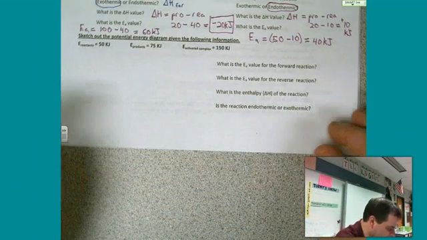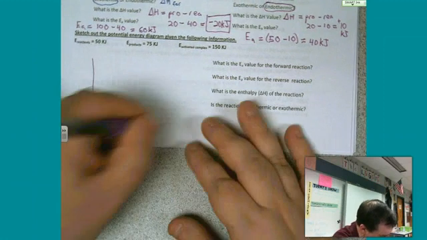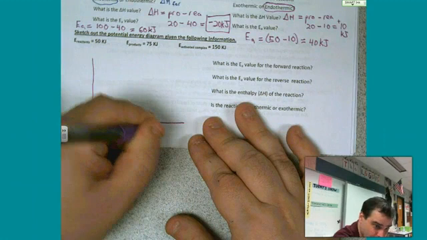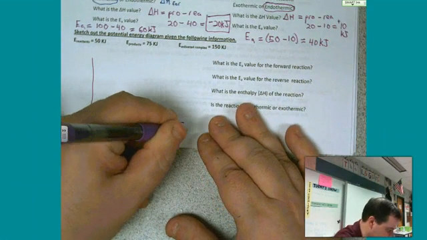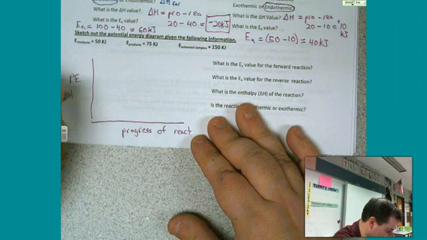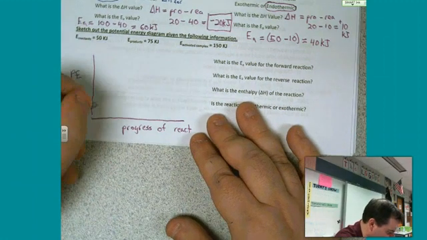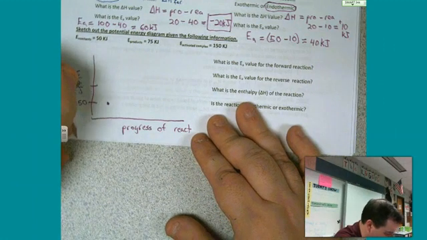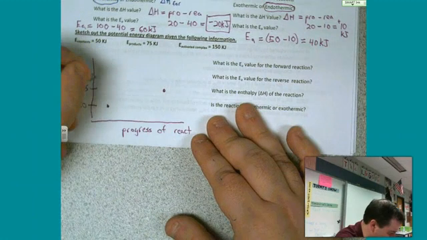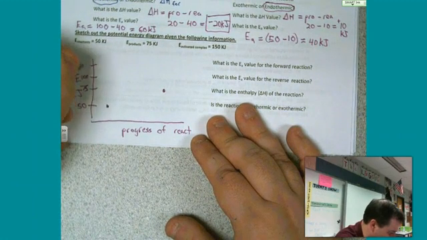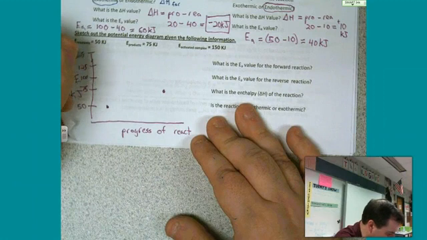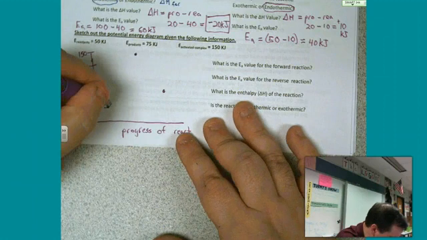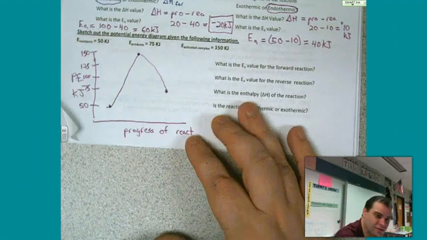Sketch out the following potential energy diagram. So we need a diagram. The x-axis is the progress of the reaction, and the y-axis is potential energy in kilojoules. Reactants are at 50. Products are at 75, that's going to be the end. The activated complex is at 150. So we draw a diagram.